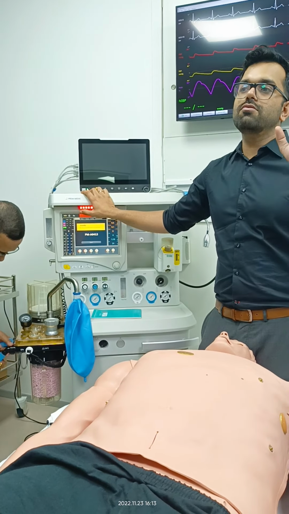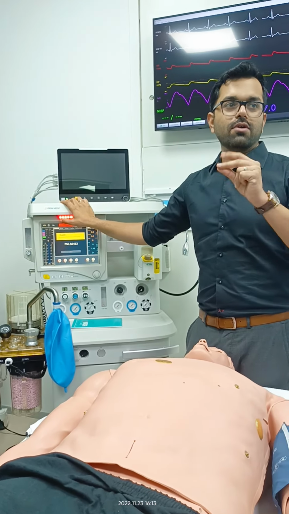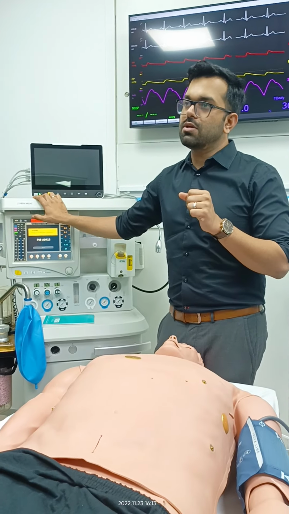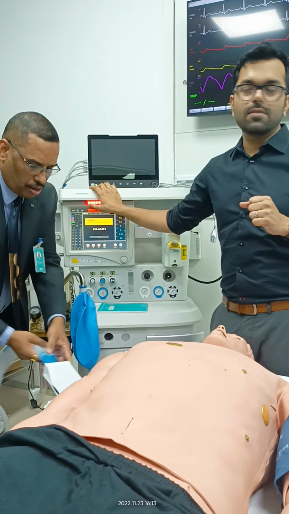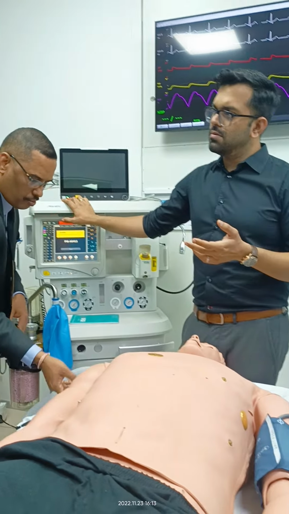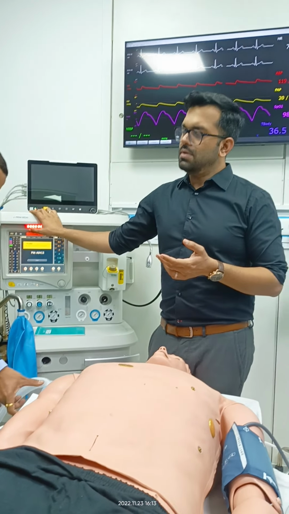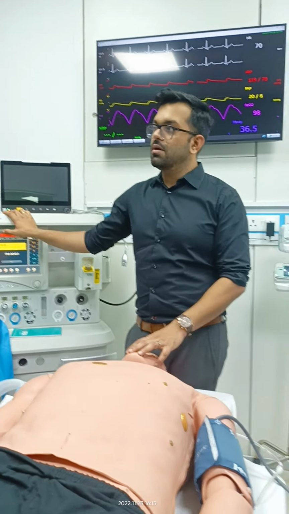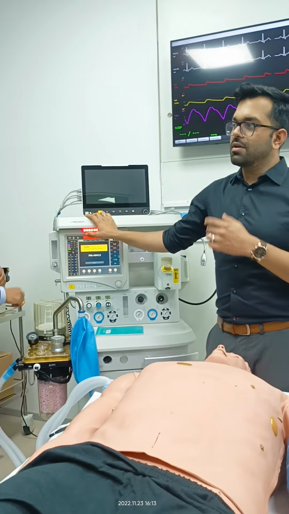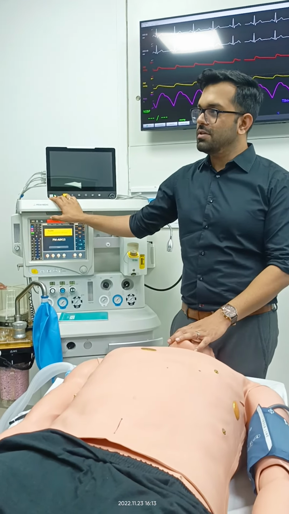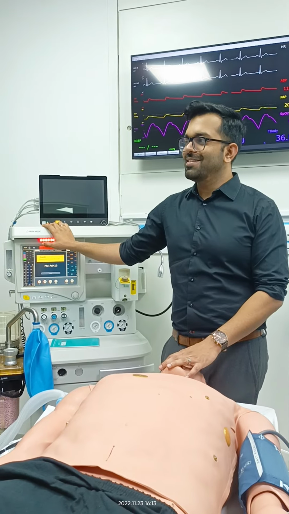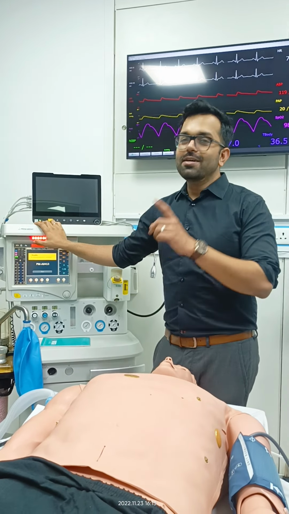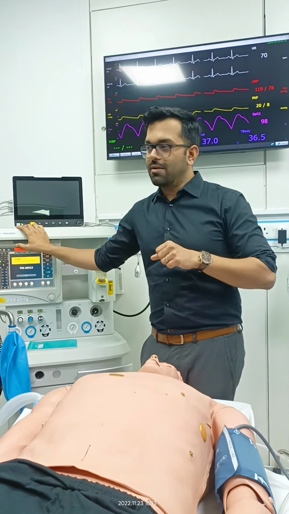How much oxygen do we need to keep the patient alive? Guys, look here. How much oxygen is required to keep the patient alive? Very good. Why 21%? That's the normal. How do we know? That's the composition of oxygen in air. So 21% of air in the atmosphere is oxygen.